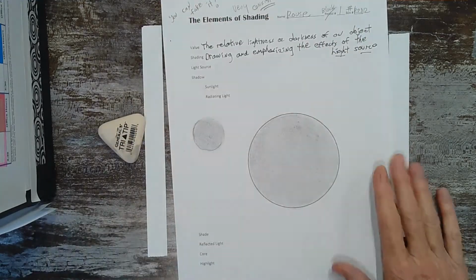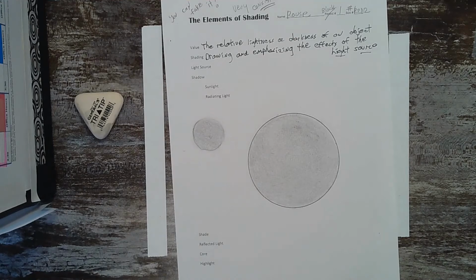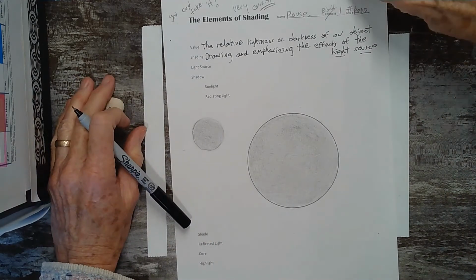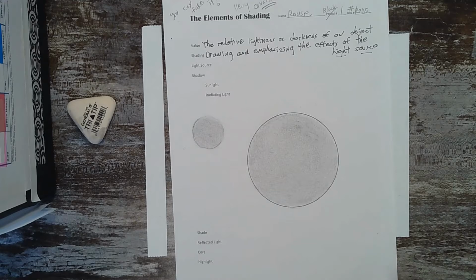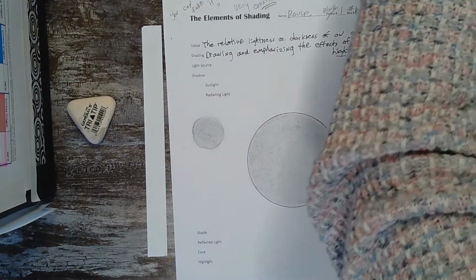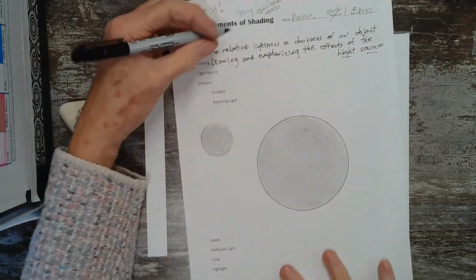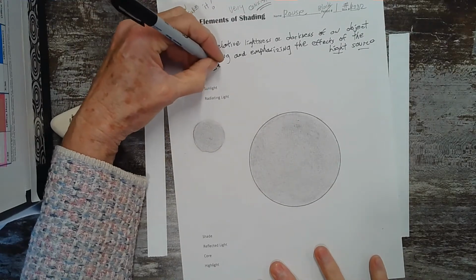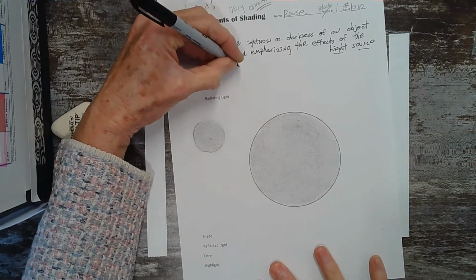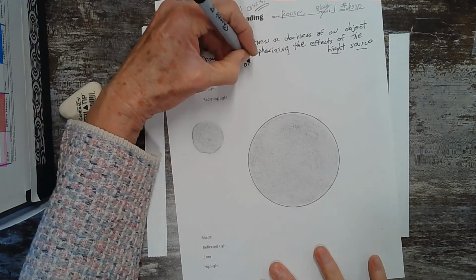So the light source is, where's the light coming from? I'm in the classroom right now. I've got overhead lights and lights coming in through the windows, so there are multiple lights. I'd have to figure out where my main light source is coming from, and it's going to be a little fuzzy. But if you only have one light source, that's a little easier to work with. Anyway, the light source is the location of the strongest light.